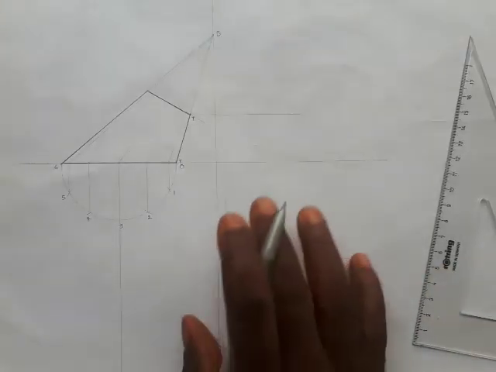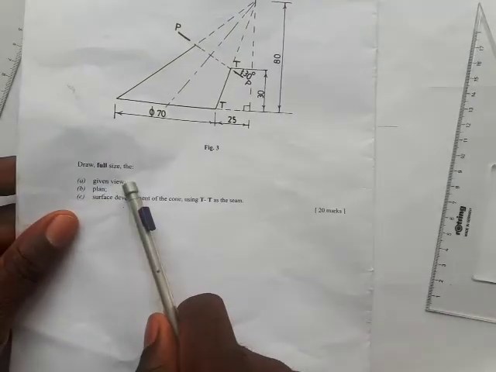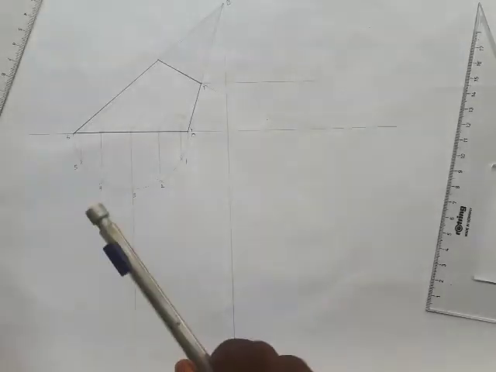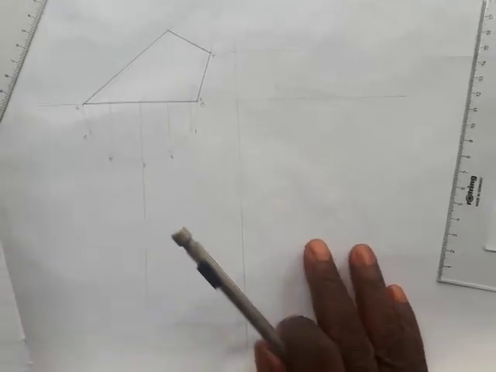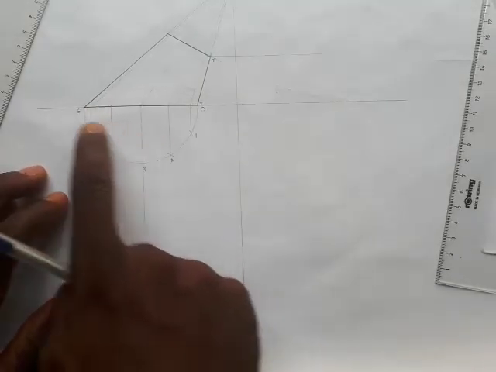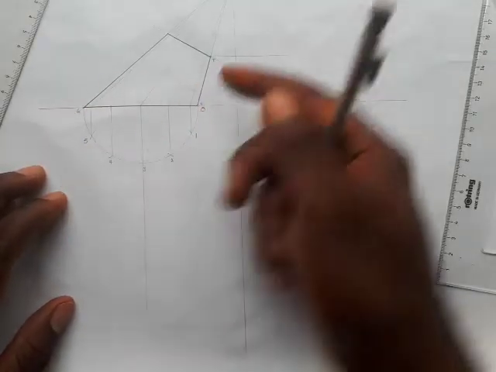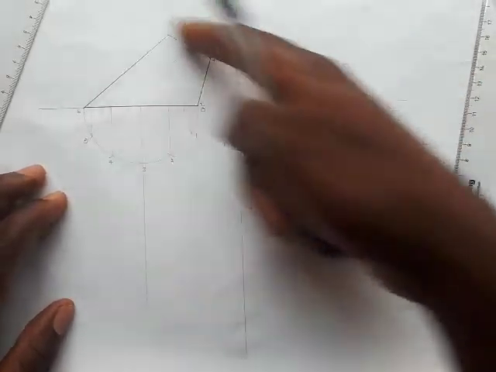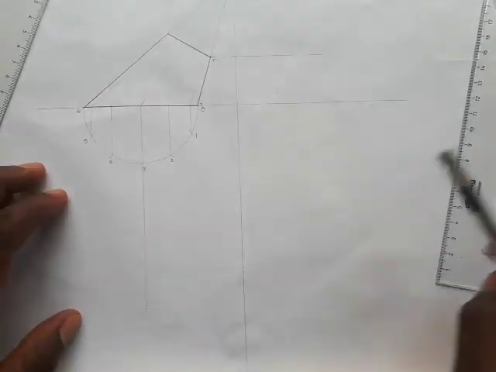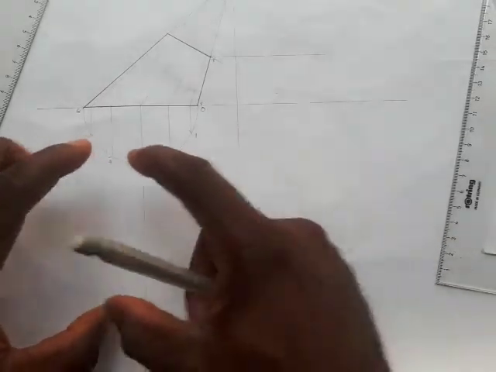All right, so we've answered question 1. That is the given view. We've drawn it. So the plan, let us draw the plan first. Now you know definitely the plan will be a circular base, with an opening because it was truncated. So you see an opening here. All right, so let us first draw the circular base, and because it's an oblique cone, it is sloping.